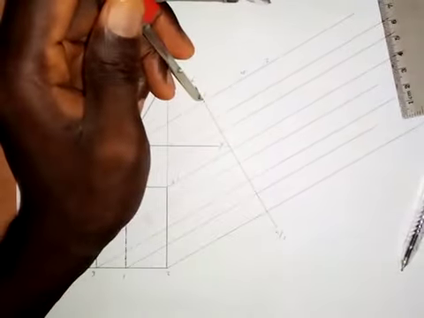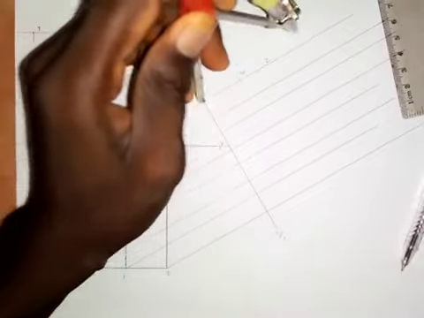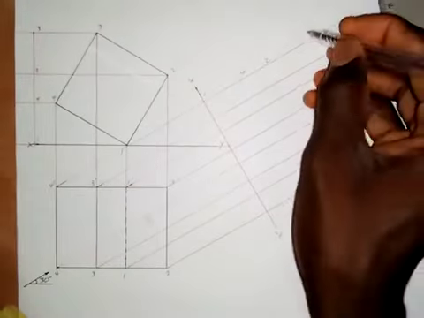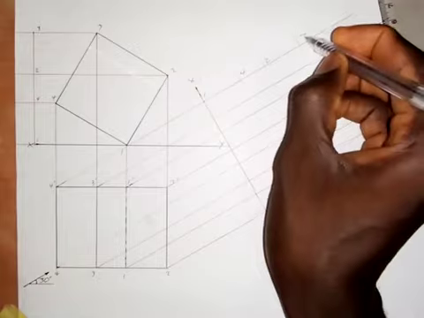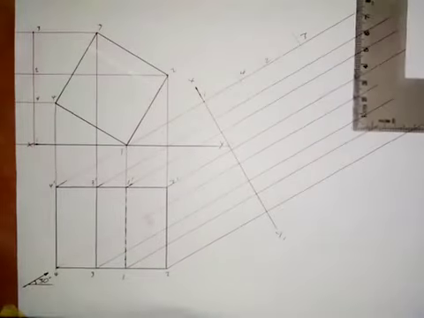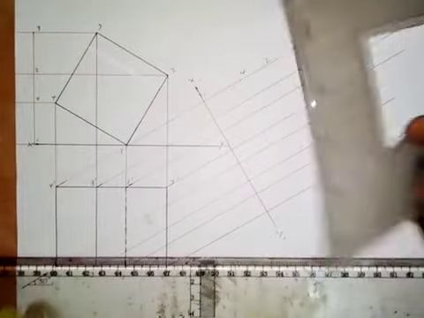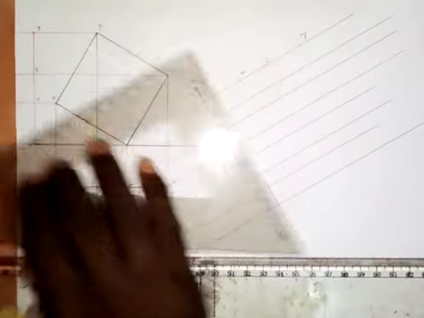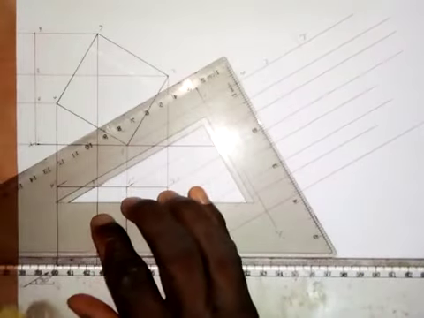Okay, so putting at this point, here I have 3. So this is point 3 here. Alright, so we need to transfer this point to this side. All I need to do is to make use of my 60-degree set square to transfer it. So I'll transfer this point to this side. I will also transfer this point to this side, and this point also be transferred to this side.